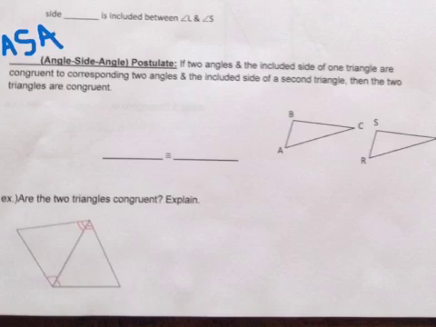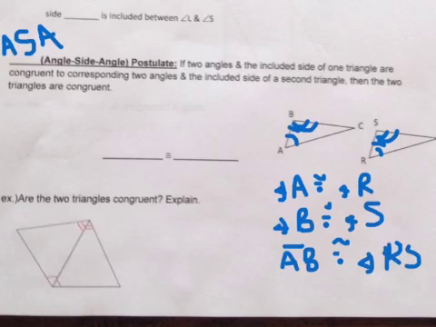So for instance, there's all kinds of ways that could happen, but let's just say I had this angle A and this angle B, and then this angle R would be congruent to A, and this angle S would be congruent to angle B. And then I knew that this side, which I'm going to put one little mark on, side AB, is congruent to side RS. So let me write that for you. Okay, I could have picked any two angles and their included side, but I'm just giving you an example here.